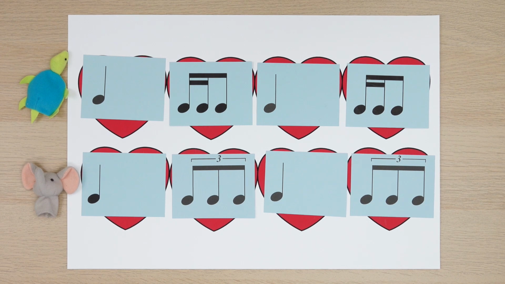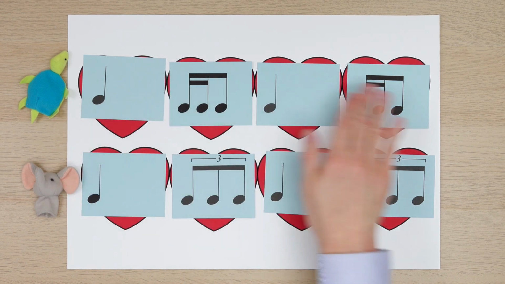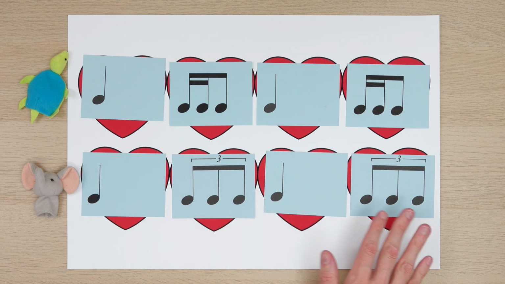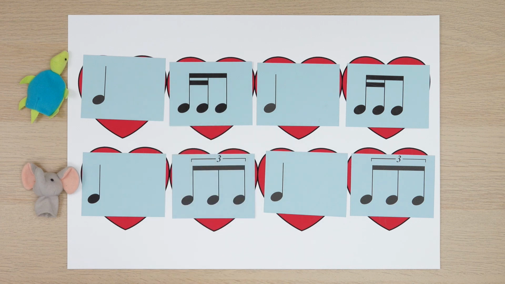All right, let's play a game. I'm going to say one of these rhythms, but I'm not going to tell you which one. You have to listen and see if you're hearing triplet in your rhythm or tikki T. So you'll tell me, do you hear turtle's rhythm or elephant's rhythm?